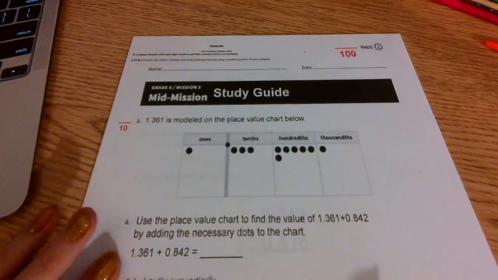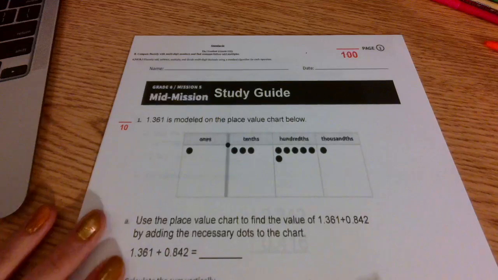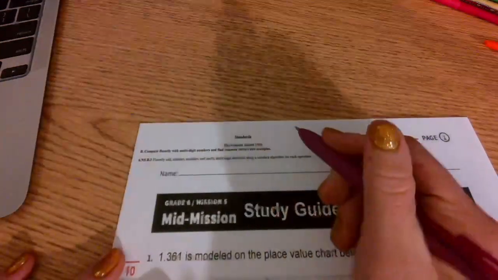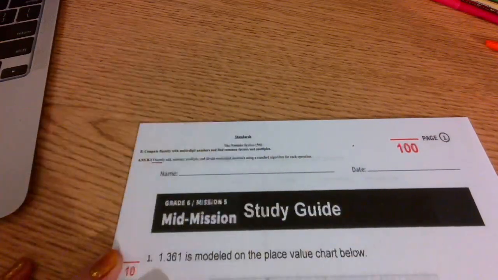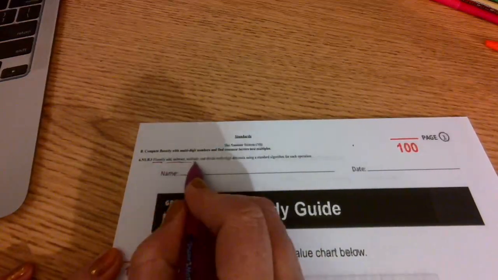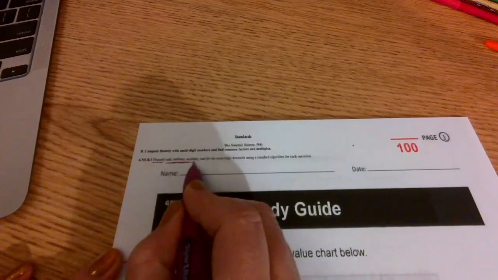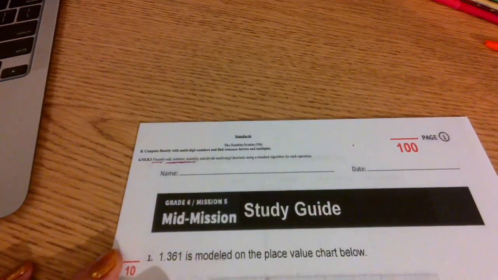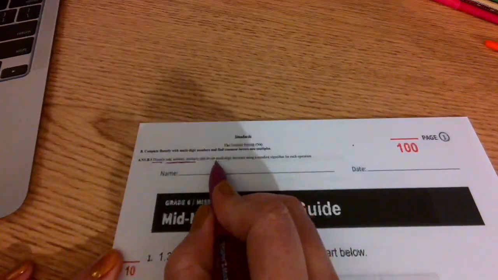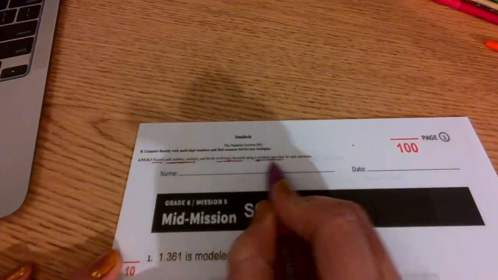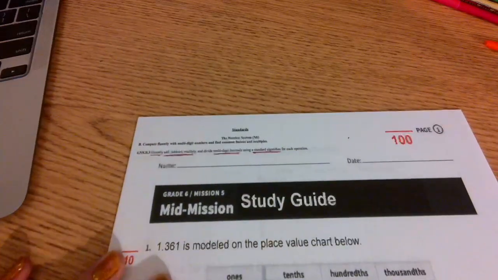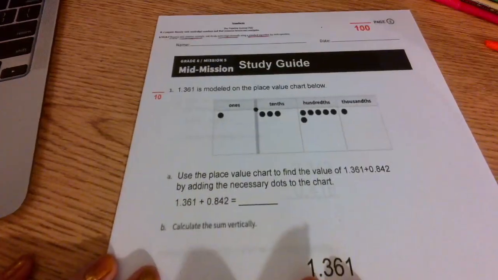All right, time for our Mission 5 Mid-Mission Study Guide. Let's remember what our standard is that we are working on. Right now, your goal is to be able to fluently, that means easily without having to think too much about it, add, subtract, and multiply. Eventually, we'll be working on the division part of it, but right now we're just working on adding, subtracting, and multiplying multi-digit decimals using the standard algorithm. Okay, so that is our goal with the lessons that we have so far learned.